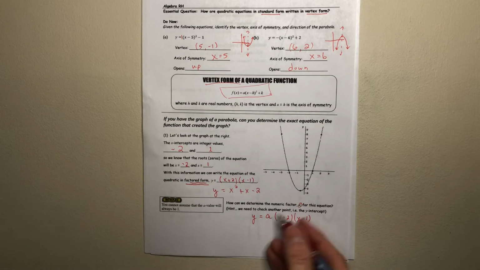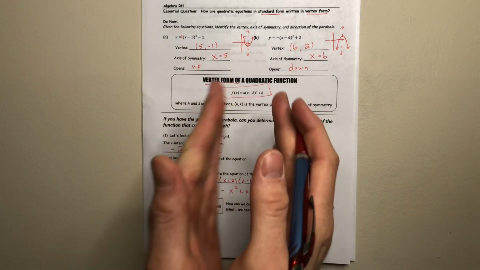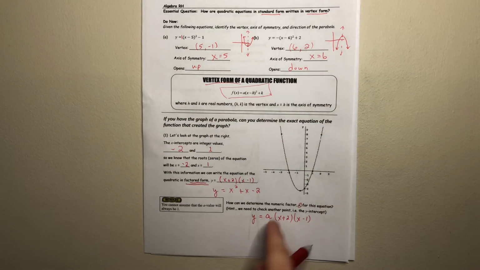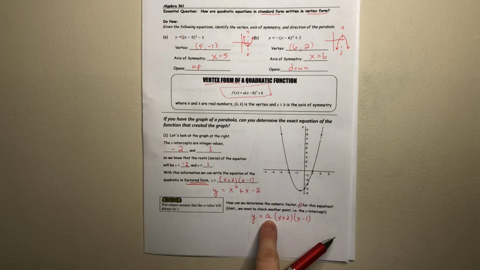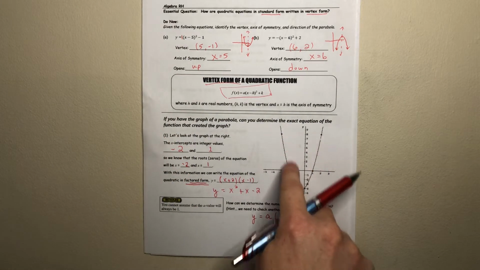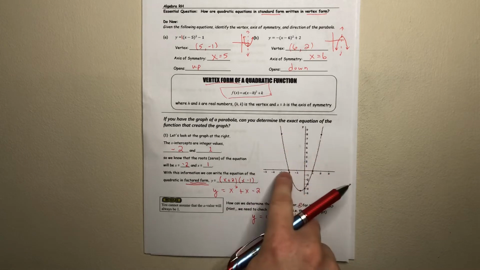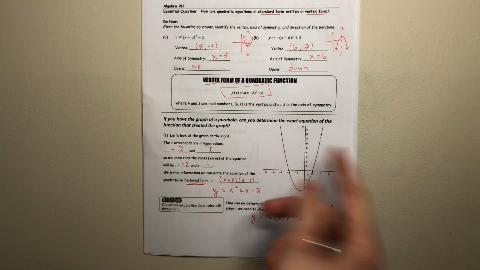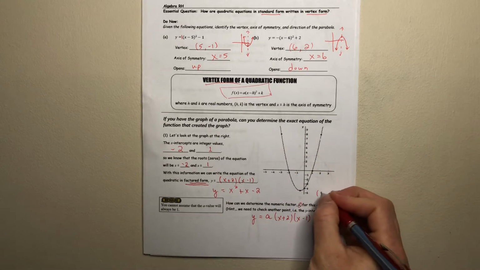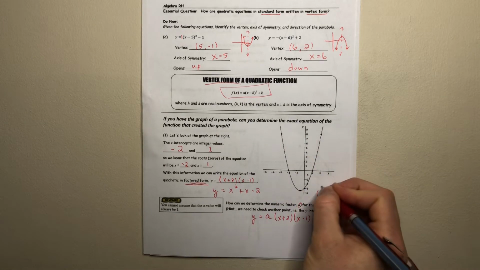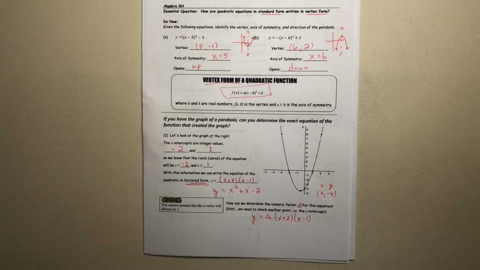Okay, remember the value of a is going to make it more wide or more narrow, and it's also going to tell you if it's opening up or down, right? So here's what we do. Choose any other point. Now this one, I don't exactly know what that is. It looks like it's negative 3, 8, but I don't want to guess. So I'm just going to choose the y-intercept. I know it passes through 0, negative 4, meaning this is an x and this is a y.